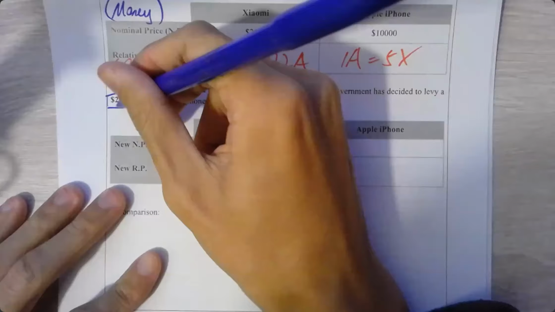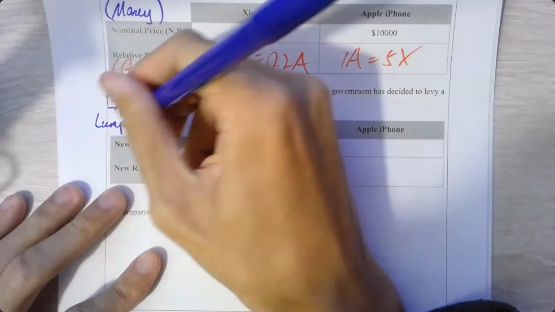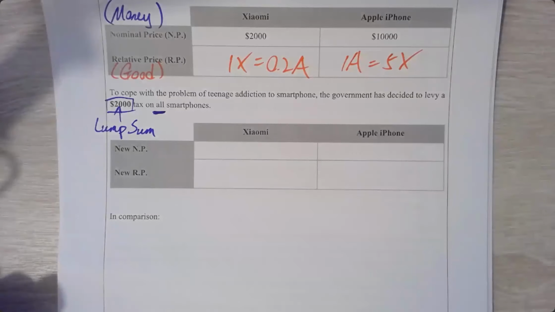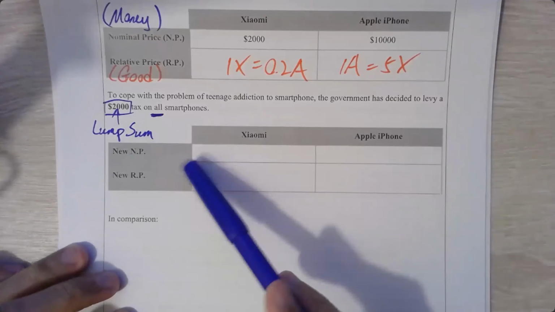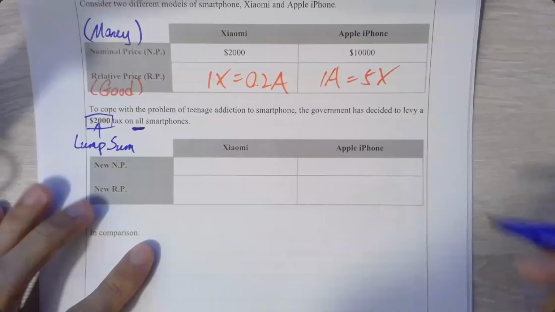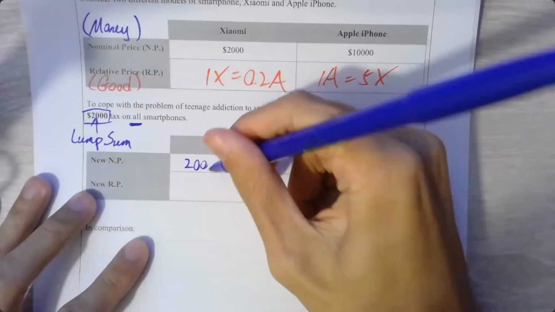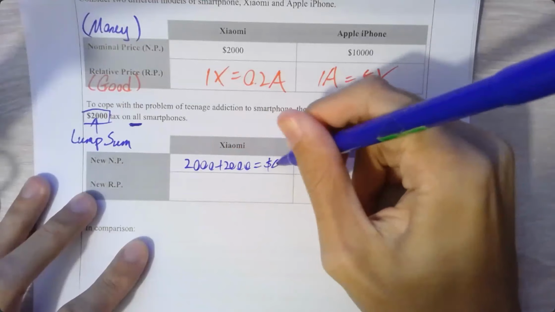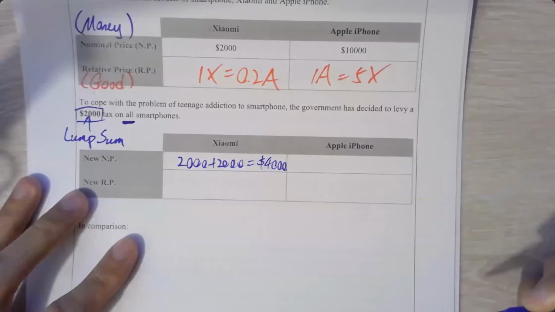What do we call this? We call this a lump sum. What is a lump sum? No matter how much your phone costs, it's 2,000 regardless. Let's calculate the new nominal price. For Xiaomi, it's simply 2,000 plus 2,000 equals 4,000.